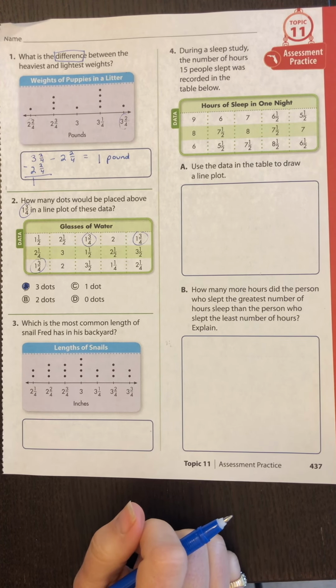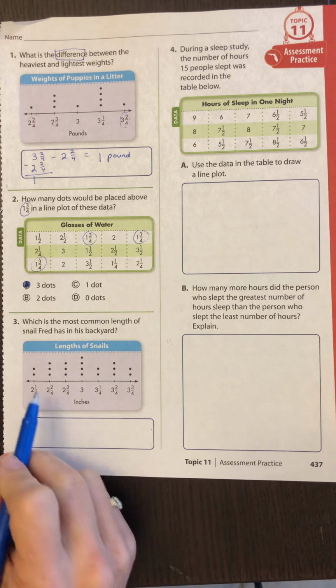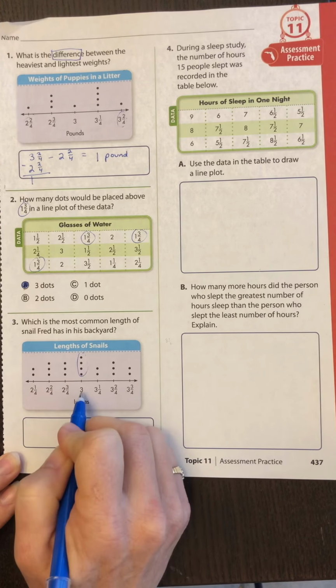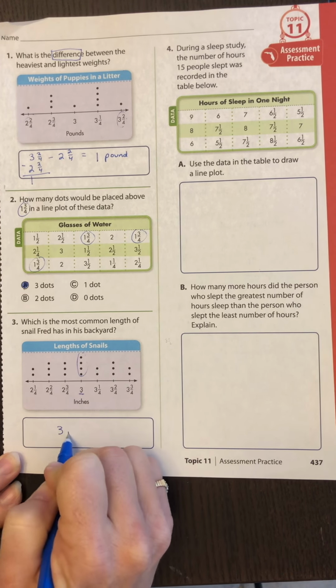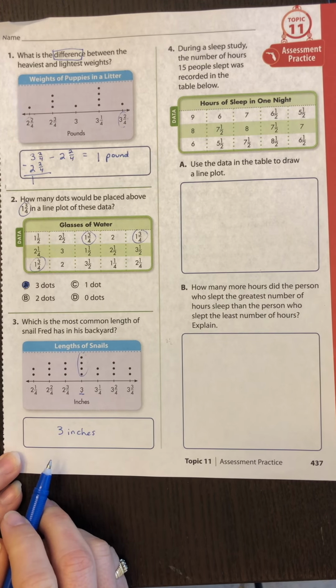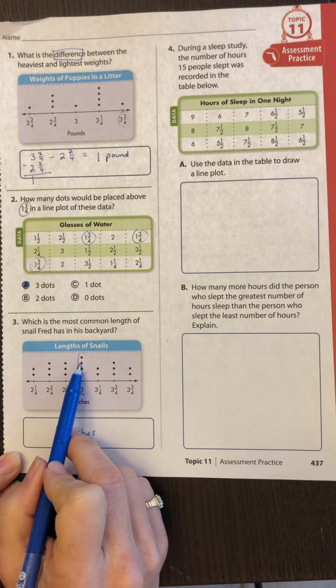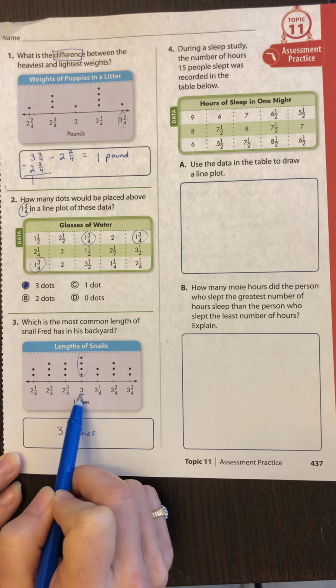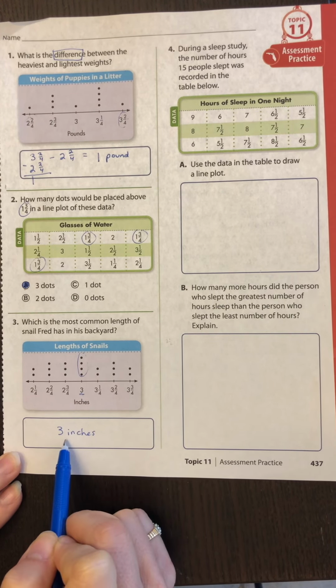Number 3 says, which is the most common length of snail Fred has in his backyard? We look for the most dots. That's the most common, which would be 3 inches. Now it's not 3 dots, we had 4 there because we have 3 here, but that's more, so we're just listing.